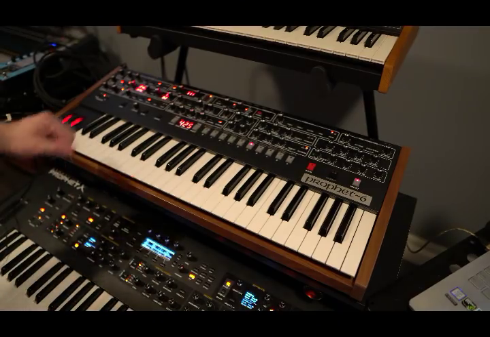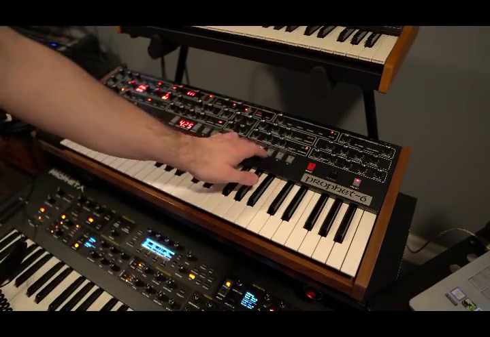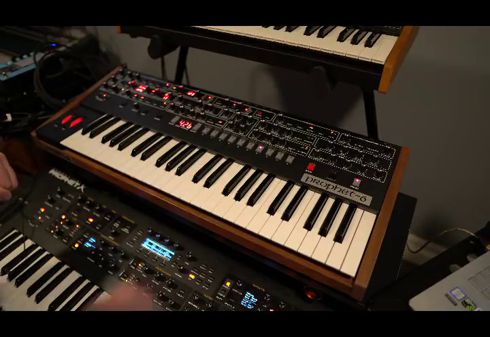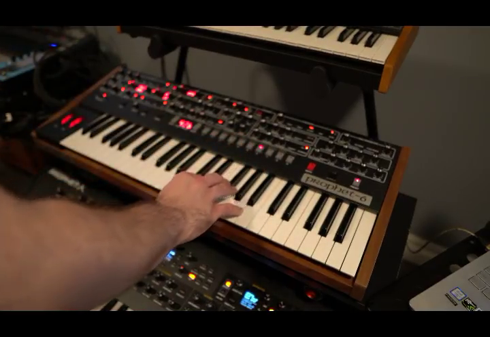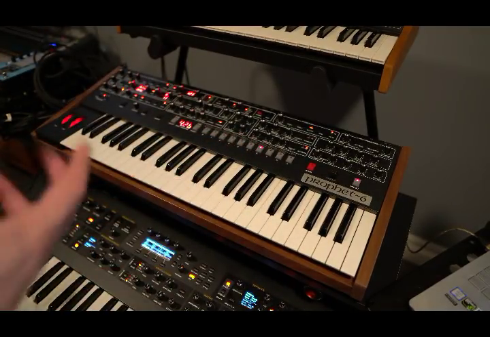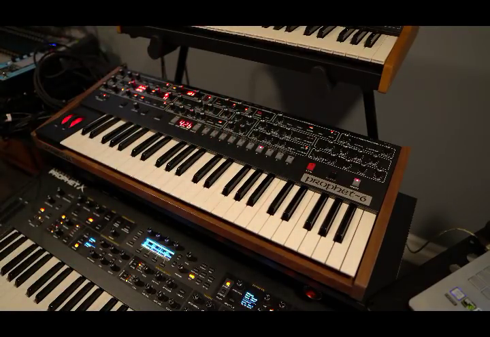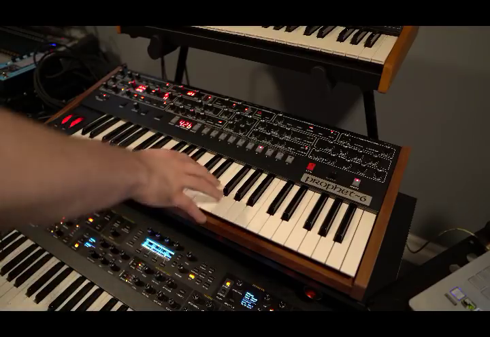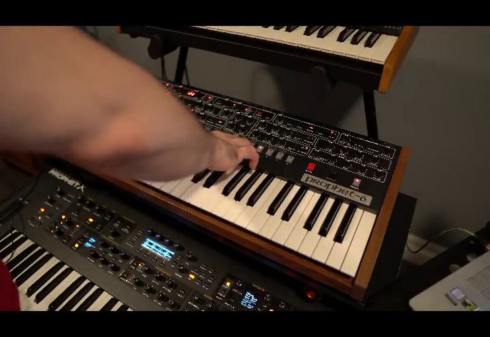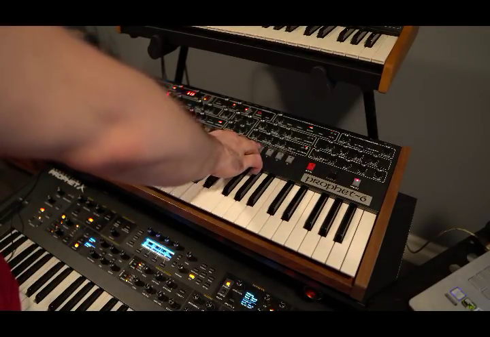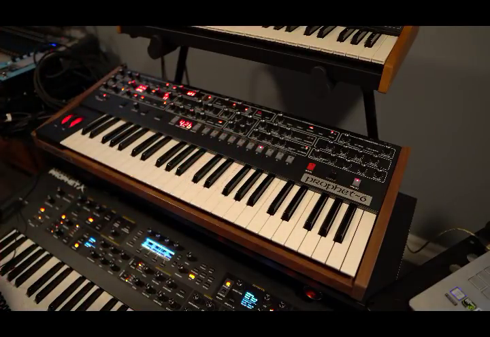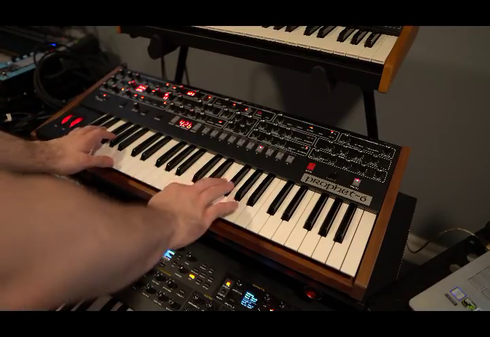Very nice. And so the original Prophet 5, I don't believe it had a sub-oscillator in it. So none of these patches really utilize the sub-oscillator at all. But even still, I think it sounds pretty good. I'm going to go to 426. Let's see what we got.